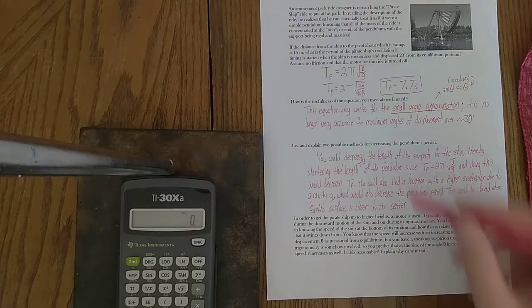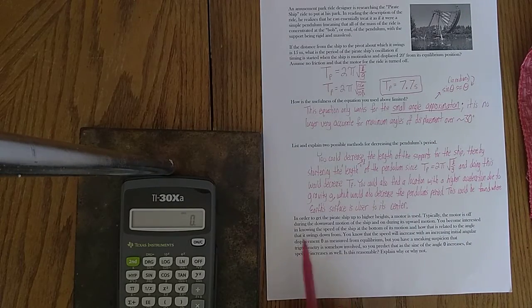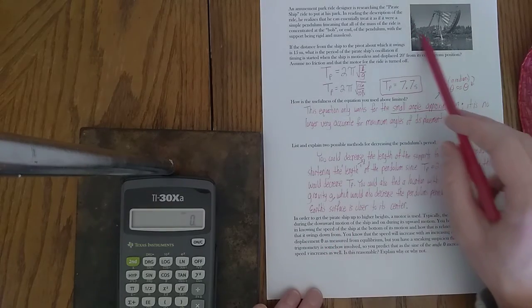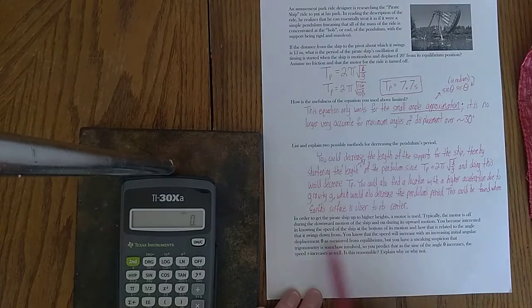All right, so fairly simple to start off. In order to get the pirate ship up to higher heights, a motor is used. Typically, the motor is off during the downward motion of the ship and on during its upward motion. You become interested in knowing the speed of the ship at the bottom of its motion and how that is related to the angle that it swings down.